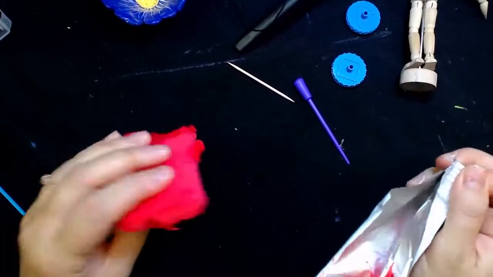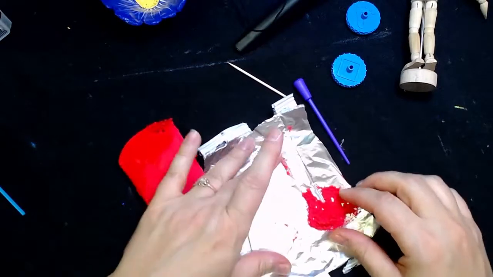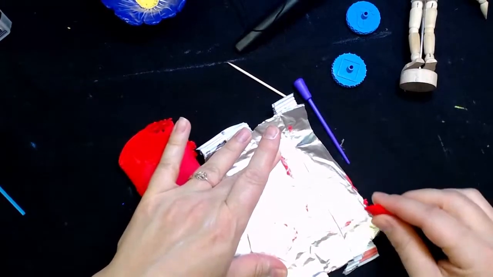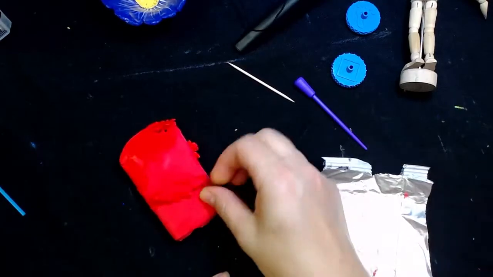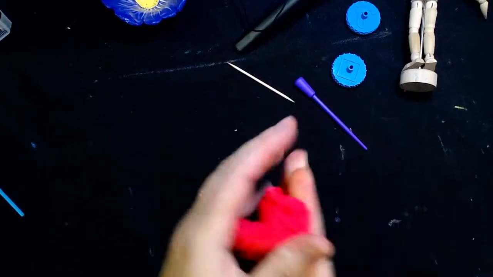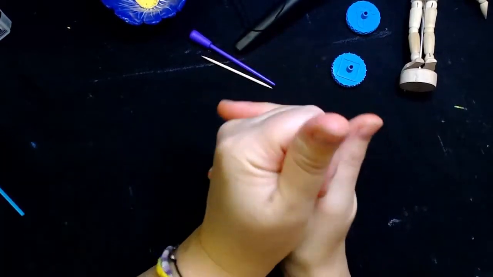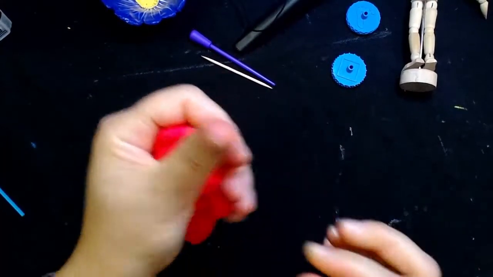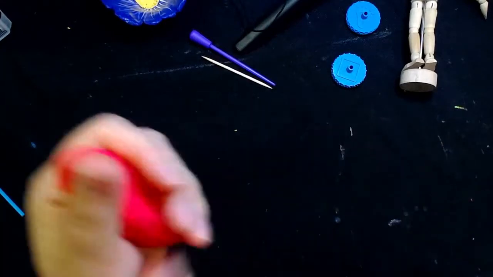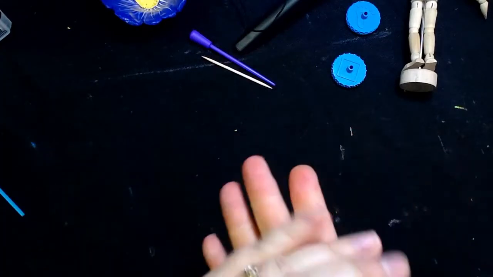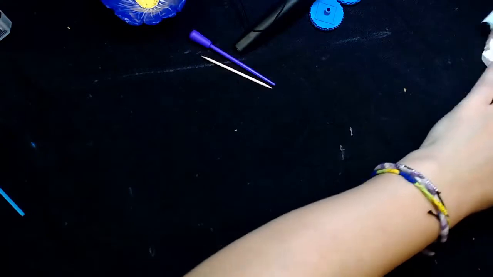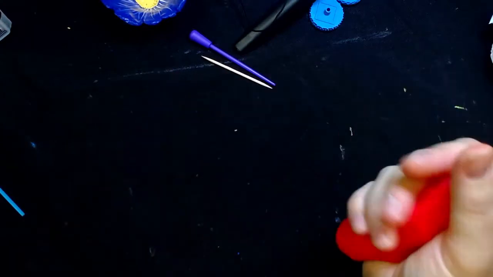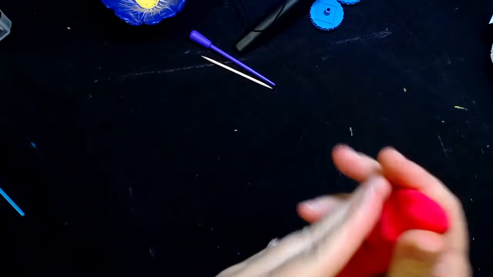So again, just opening up another foil pack. All the stuff that remains inside, I'm just scooping it out. It's easy to get it out. Stick it together. Okay. All right, now this is a different technique. Again, I'm just starting out warming it up in my hands, getting it more movable, more malleable.